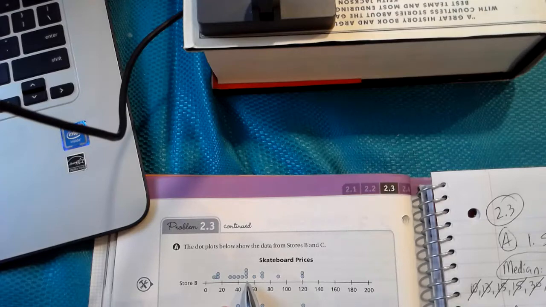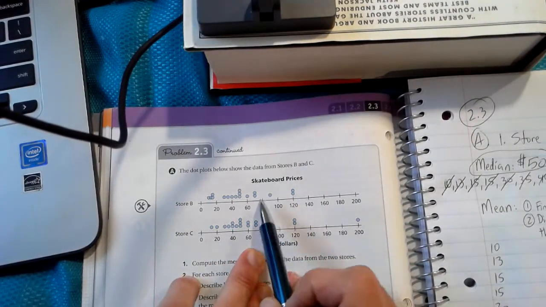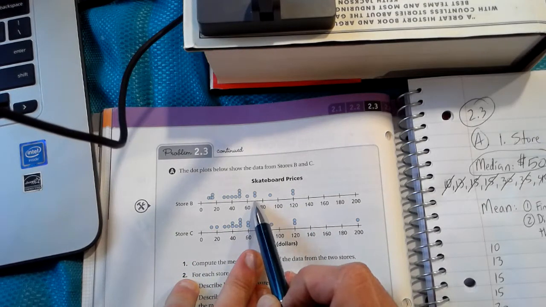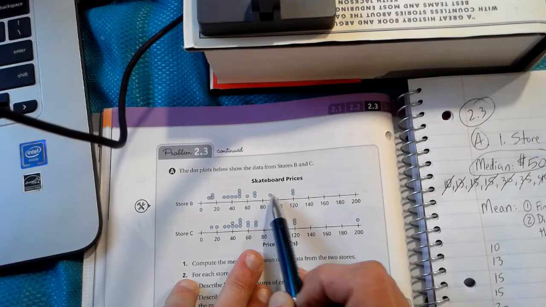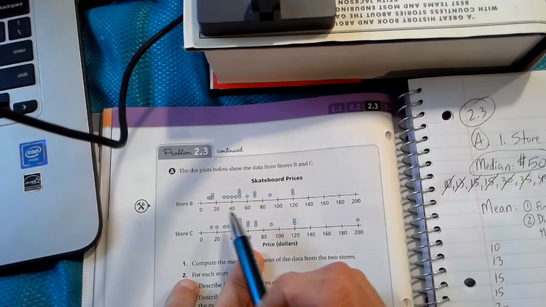So they're about right here on the actual graph. Now it talks about the distribution. So if I notice, most skateboards are lower or cheaper than $80, right? In fact, I'd say they're either $70 or less. But because of these three higher price points for the skateboard, our average is going to be about 50.